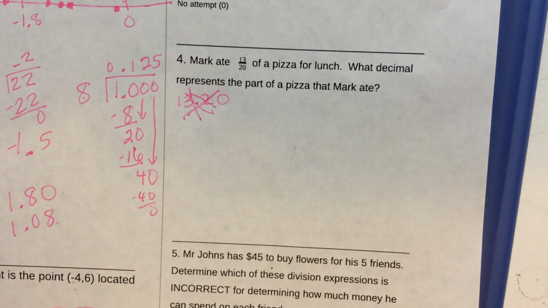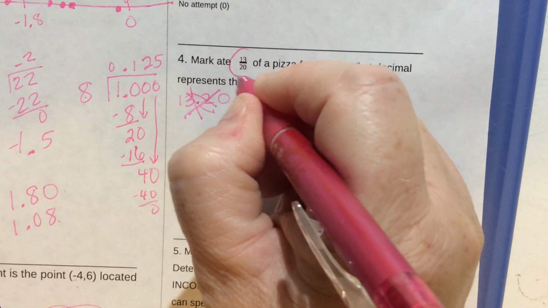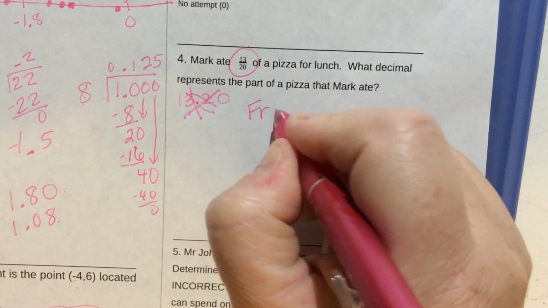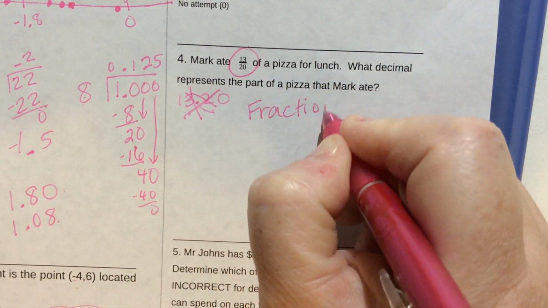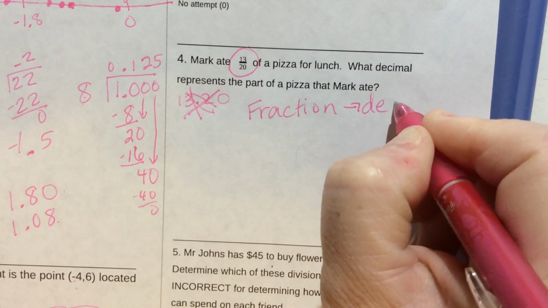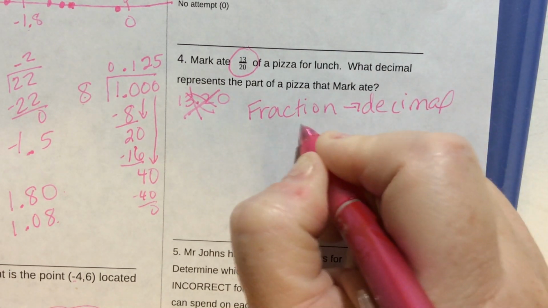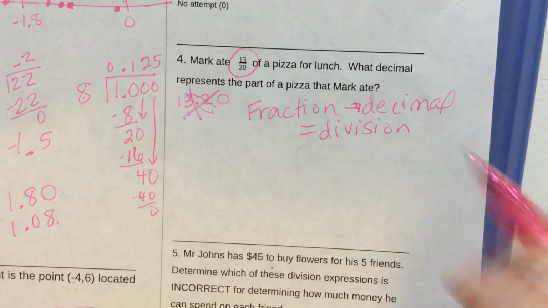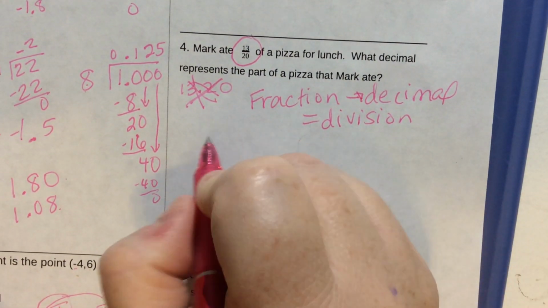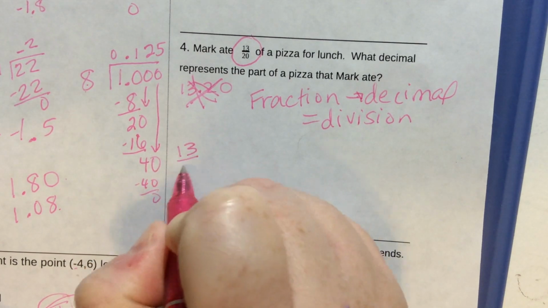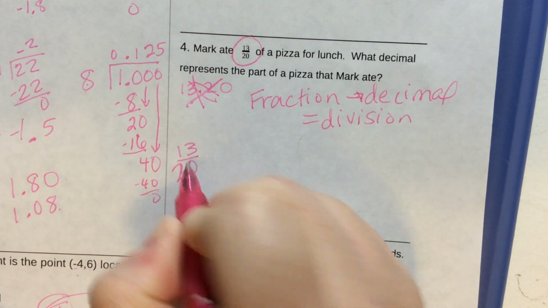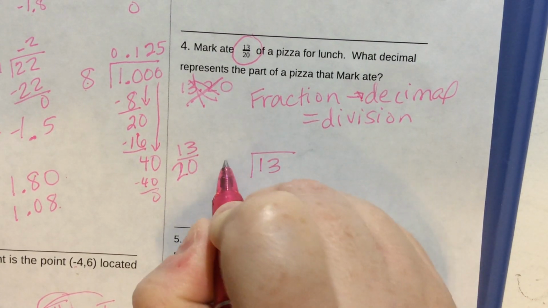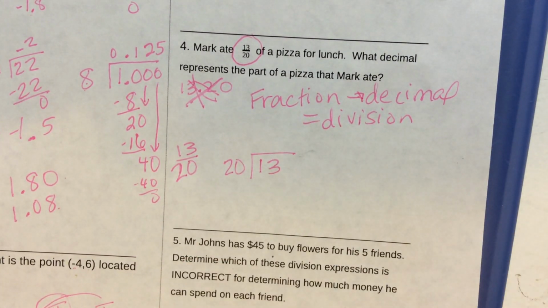What you need to do here, use what I taught you in class. Division. Fraction to decimal is always division. Okay, we're going to write this down. Fraction to decimal equals division. Okay, so 13/20ths, top dog is my strategy. Remember that? So top number goes in the house. My denominator goes outside of here.